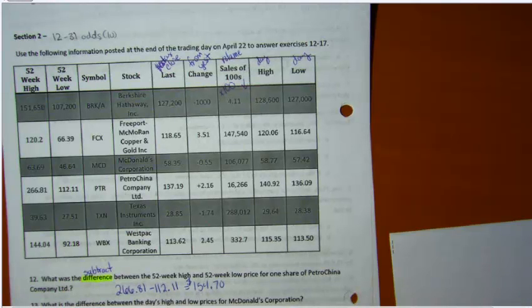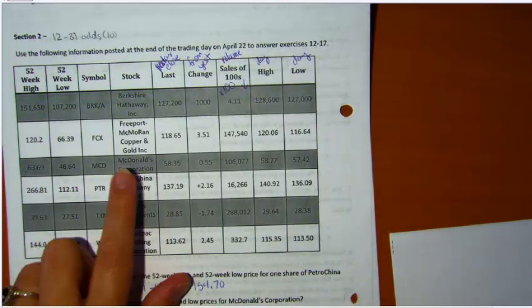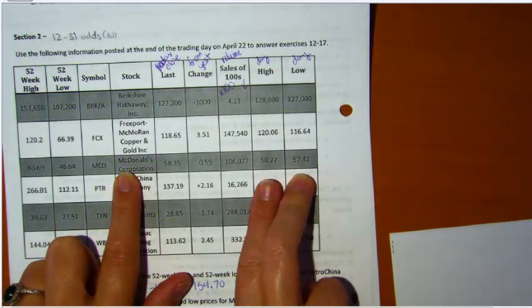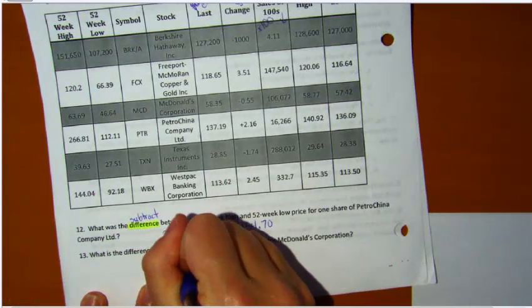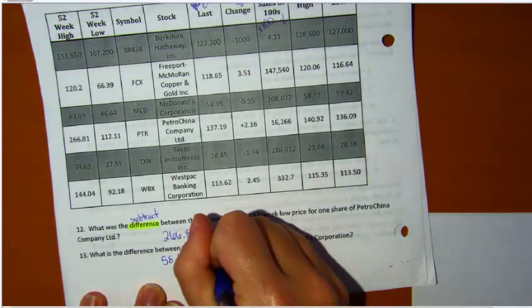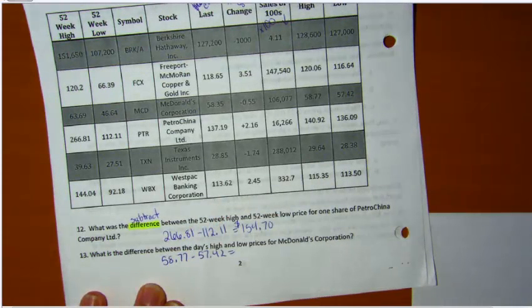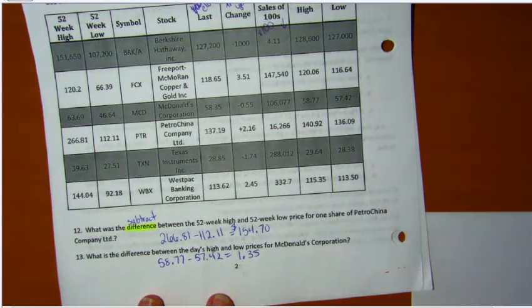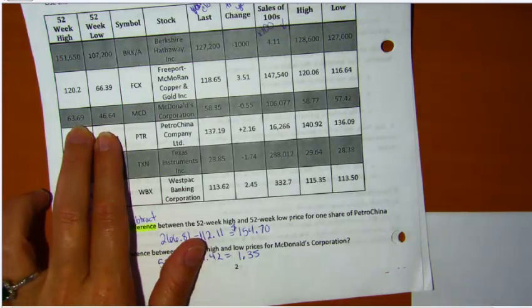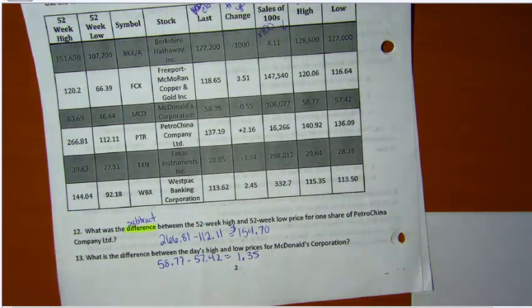The difference between the day's high and low prices for McDonald's. We find McDonald's and we're in the day column, so we're over here. So 58.77 and 57.42. So that's $1.35. What did I do? I'm at 63.69 minus 46.64. You did the 52-week high and low. You were just in the wrong columns. So be careful that you're in the right column.